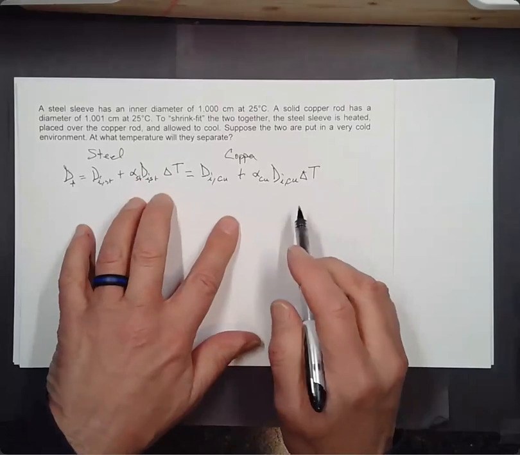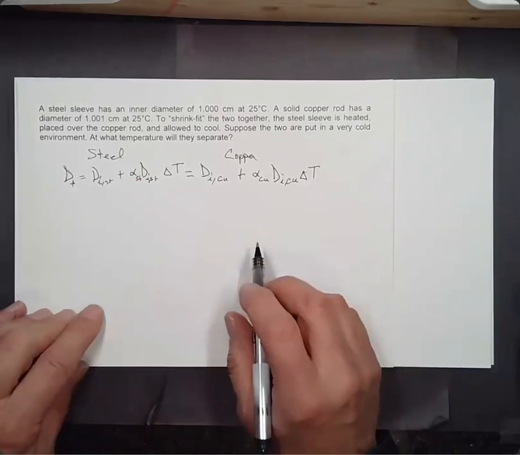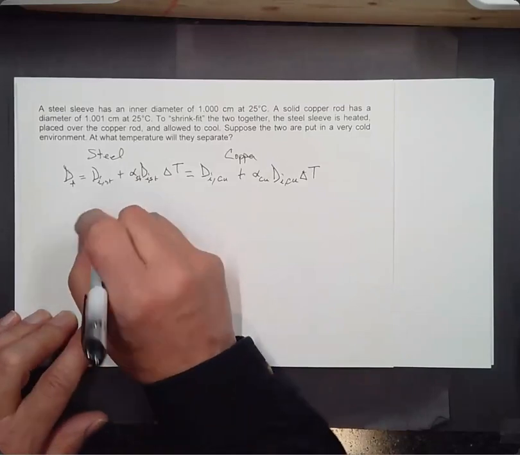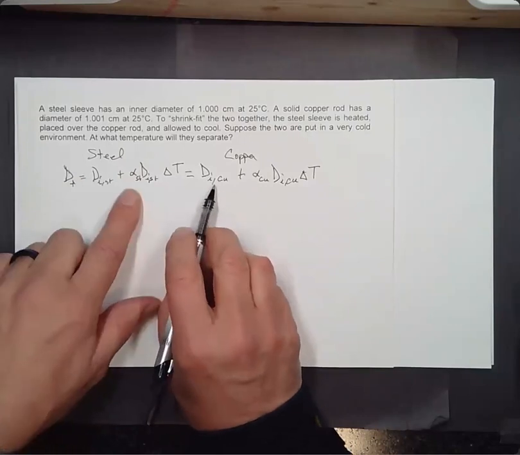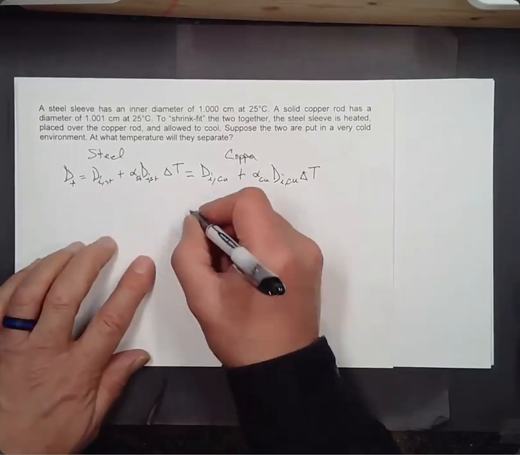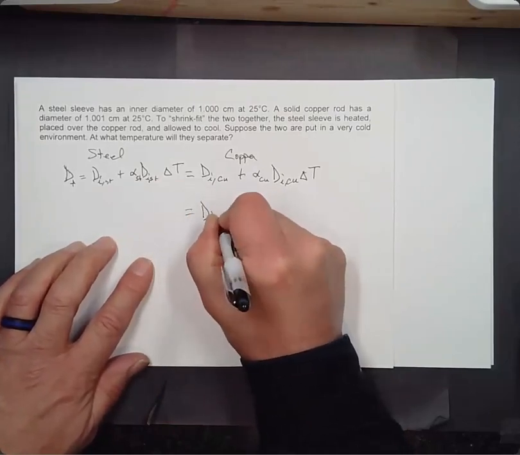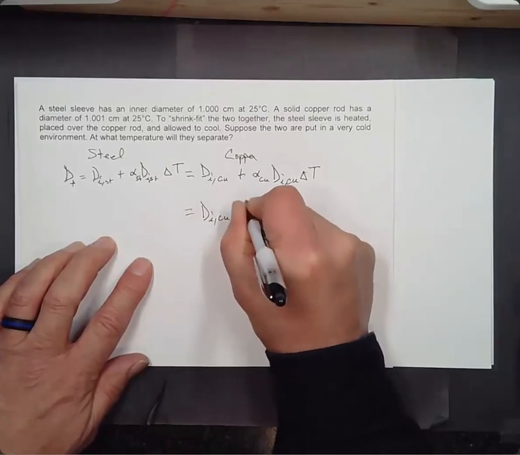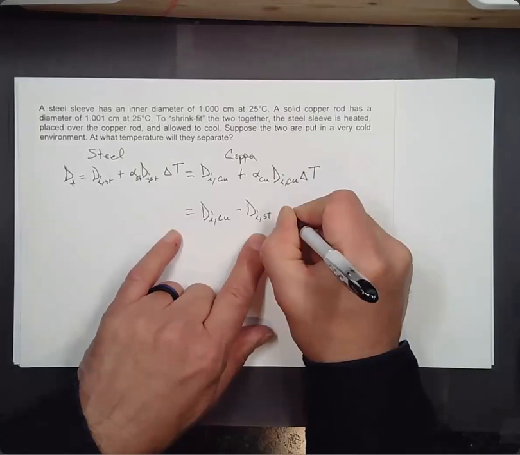Well, let's do a little bit of algebra and solve for delta T. Which one's bigger to start with? The copper is bigger. So if I bring these over to here, D initial for Cu minus D initial for steel, that's the initial temperature.